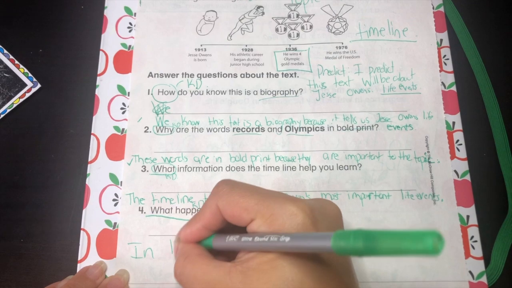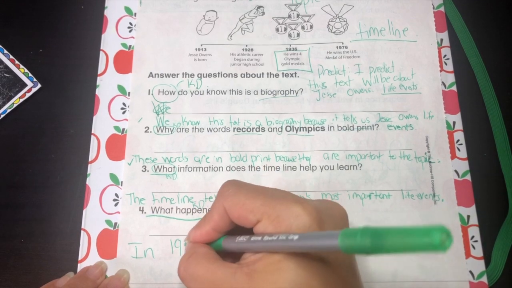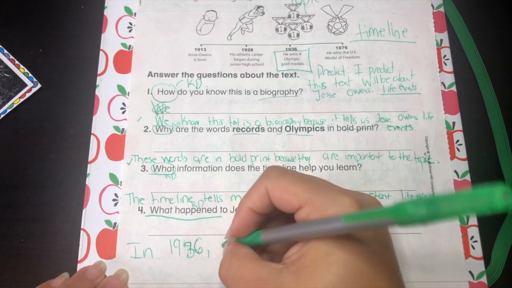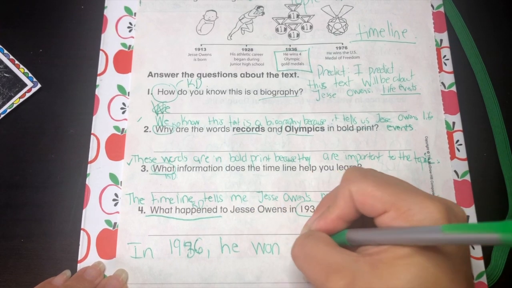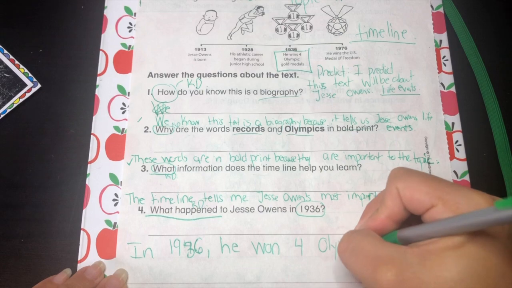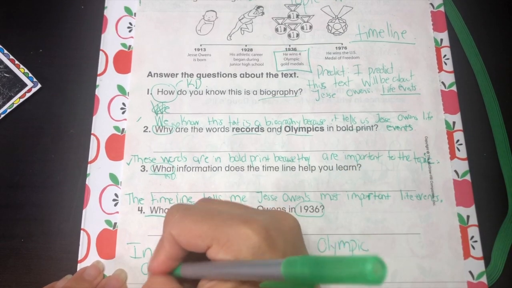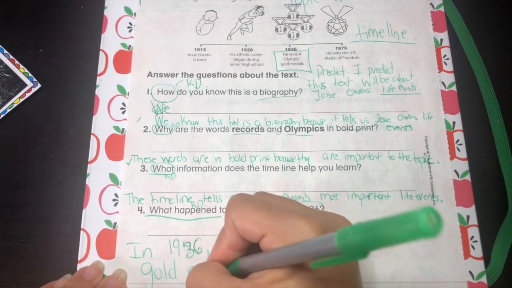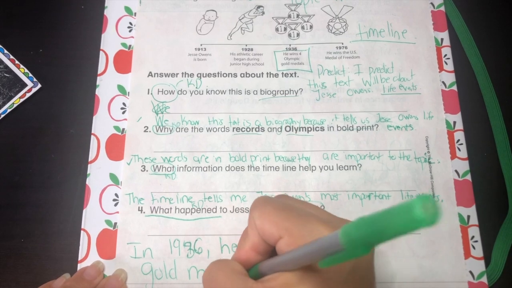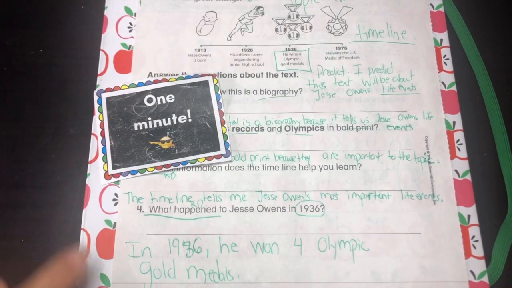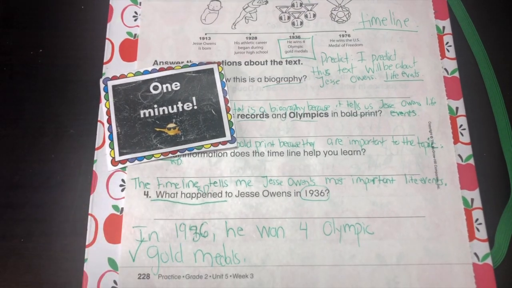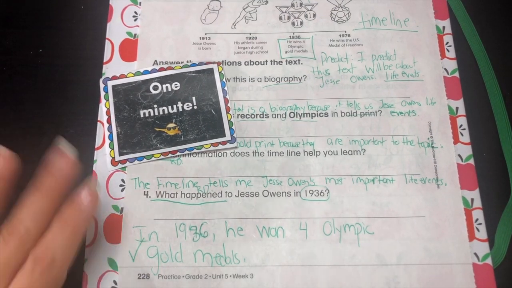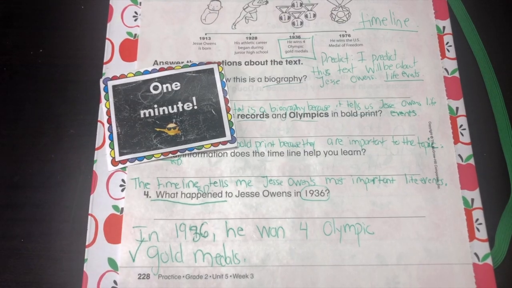In '36, he won, because it's in the past, 4 Olympic gold medals. So if you wrote that, you know what to do. If you wrote something like that, excellent, A+ job. And if you didn't, you need to copy it right now. Ready, set, go.